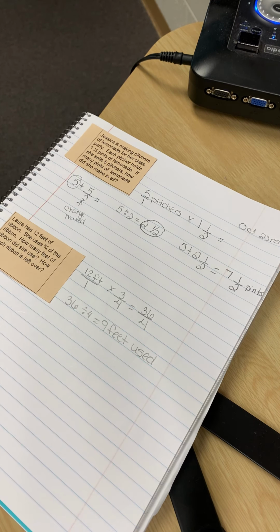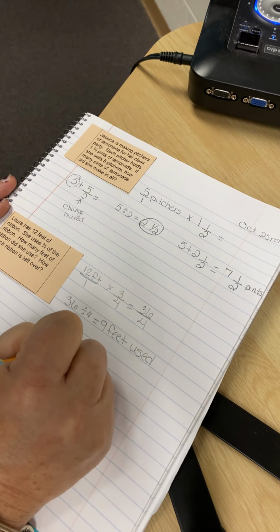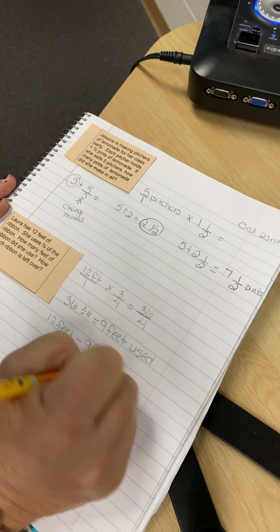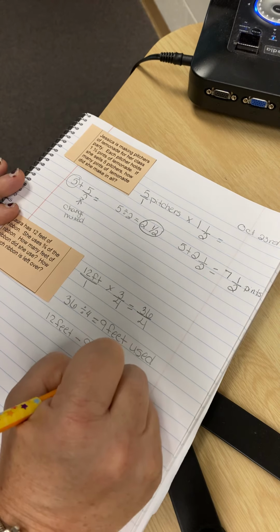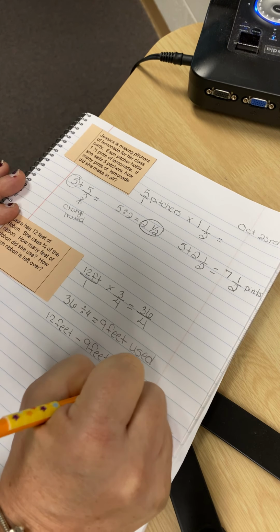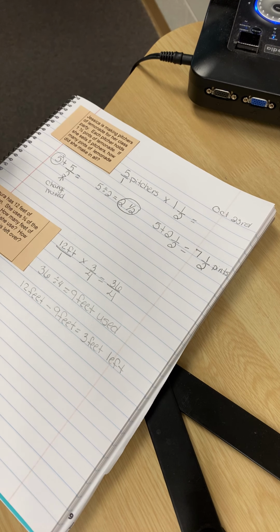Now, for me to find out how much is still left, I would take my 12 feet minus my 9 feet that I used, and 12 minus 9 is? Absolutely, 3 feet left. That's important to make sure that when you label it, you're labeling it with used and left. That way, when you are finding which answer goes with what, you have your answers written down. That's why we label them.